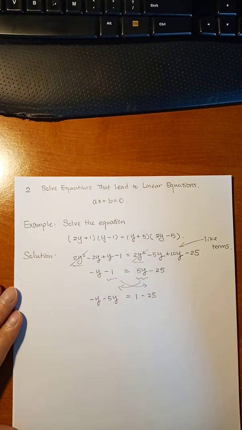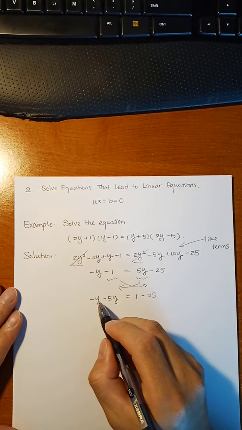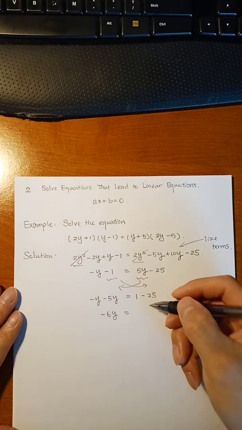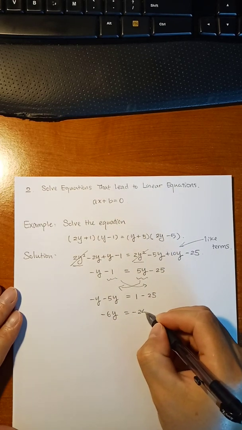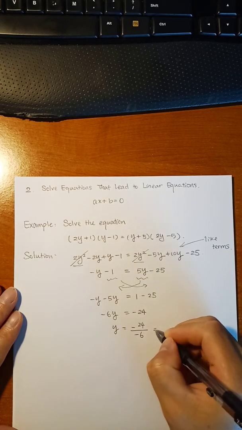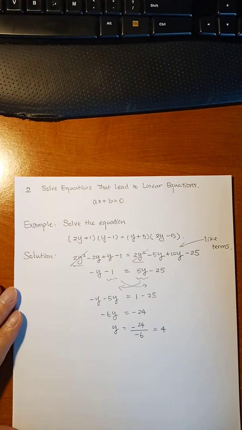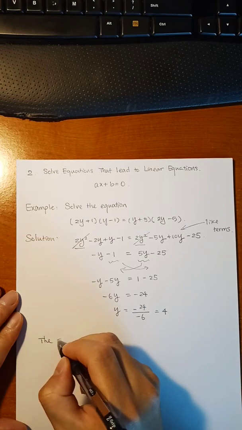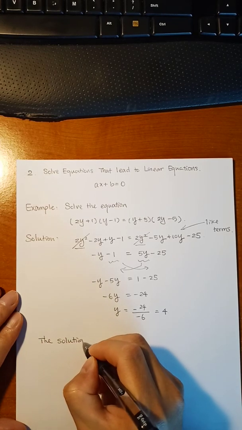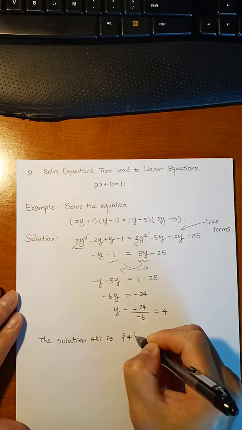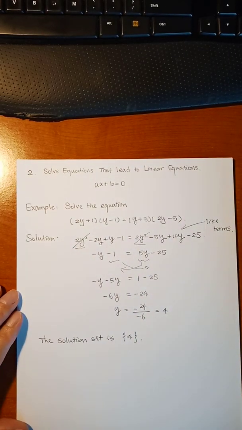Thank you in advance. Okay, so minus y minus 5y is minus 6y. 1 minus 25 is negative 24. So y is negative 24 over negative 6, which is equal to 4. Am I right? Yes, so the solution set is 4. So y is equal to 4 is the answer.